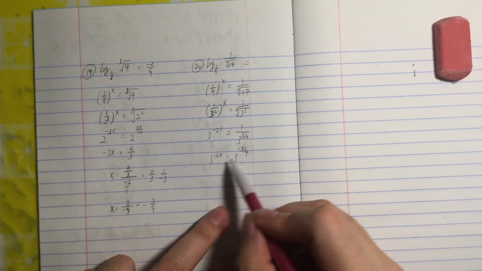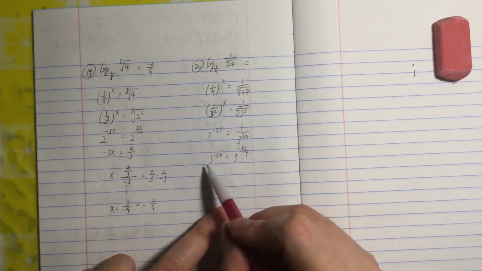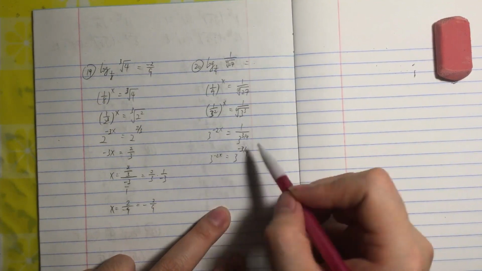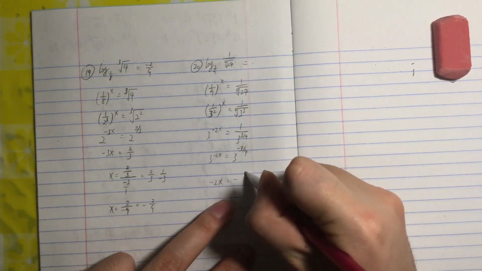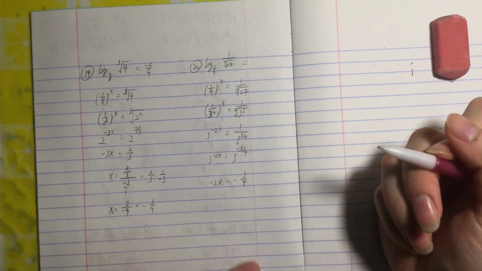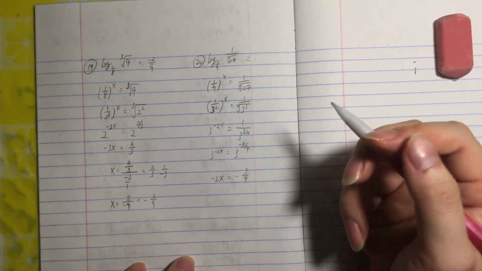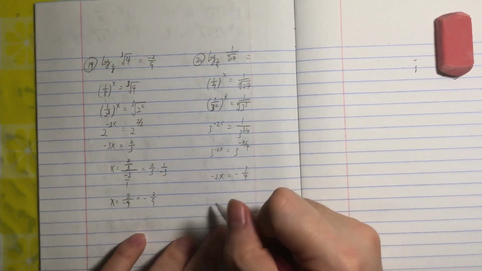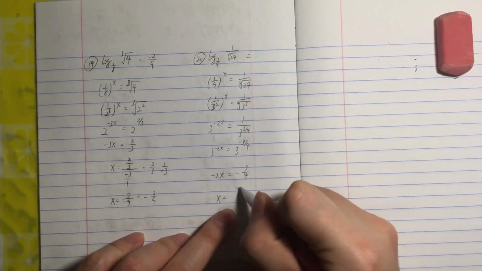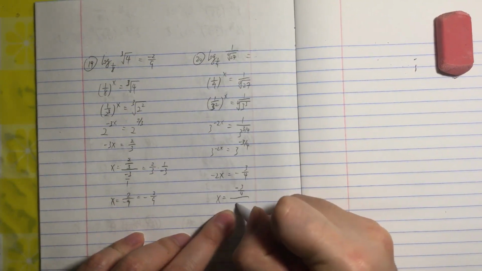Then, match the left side and right side. We can see that the base is exactly the same. If the base is the same, the exponent must also be the same. So, negative 2x is equal to negative 3 over 4. Next, we try to get x by itself. In order to get x by itself, I divide both sides by negative 2. So x equals negative 3 over 4 divided by negative 2.